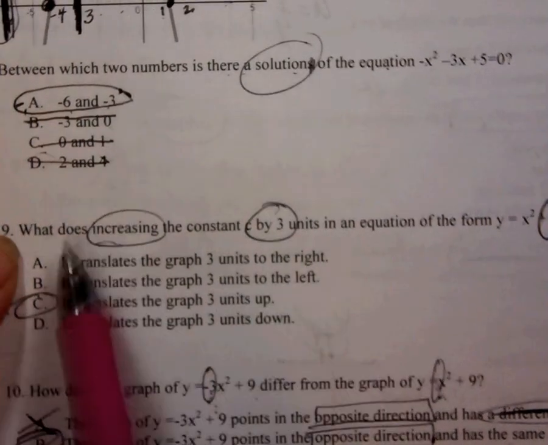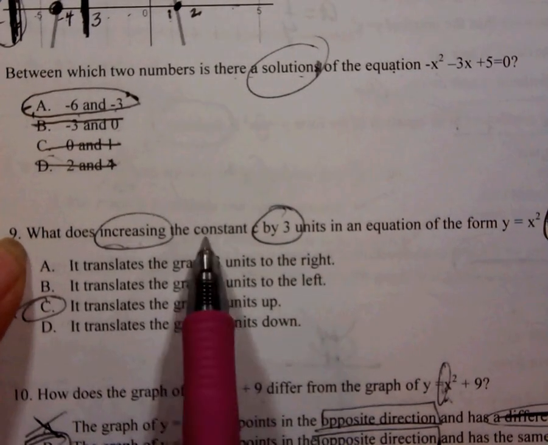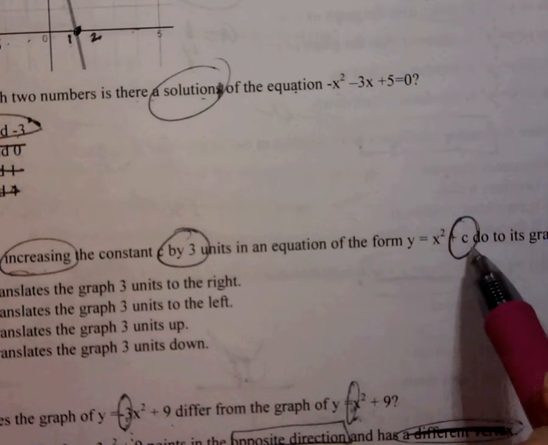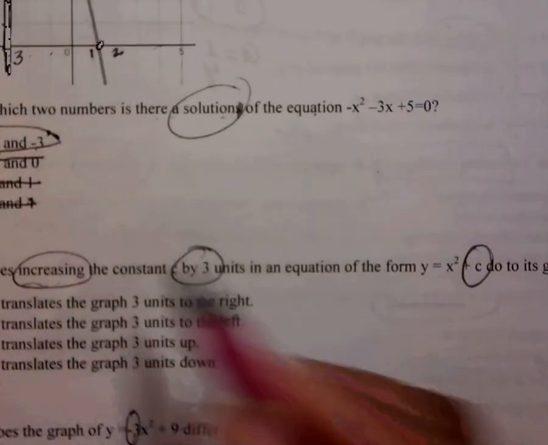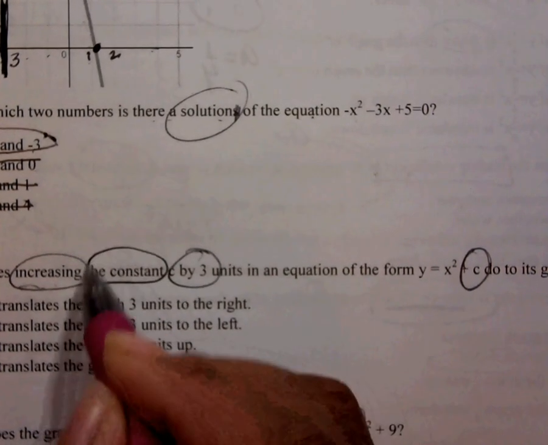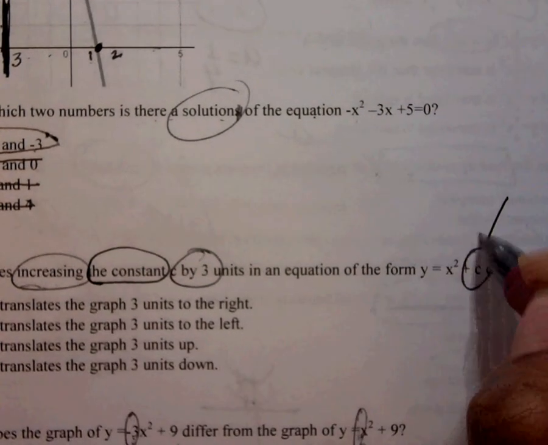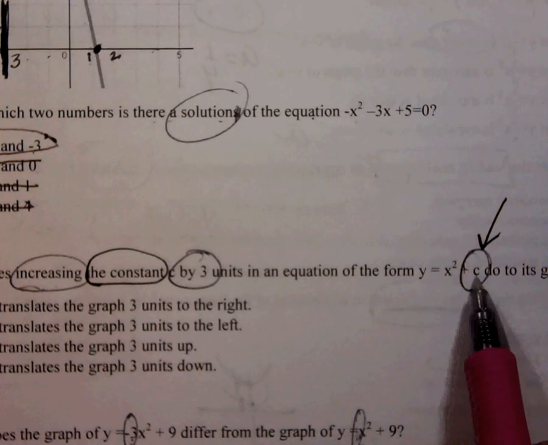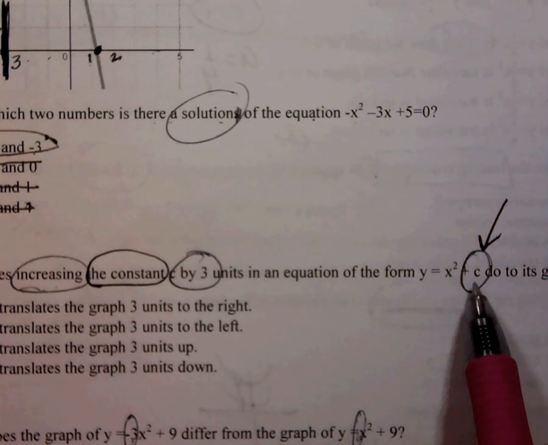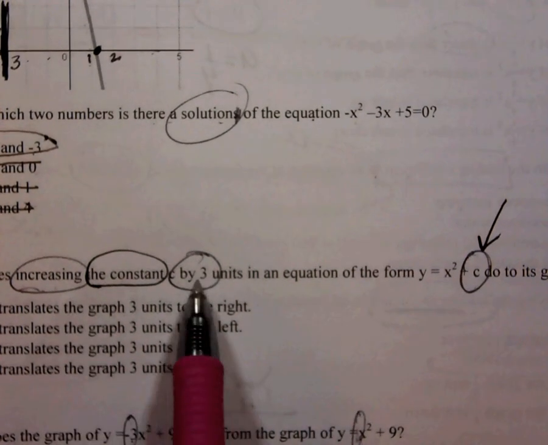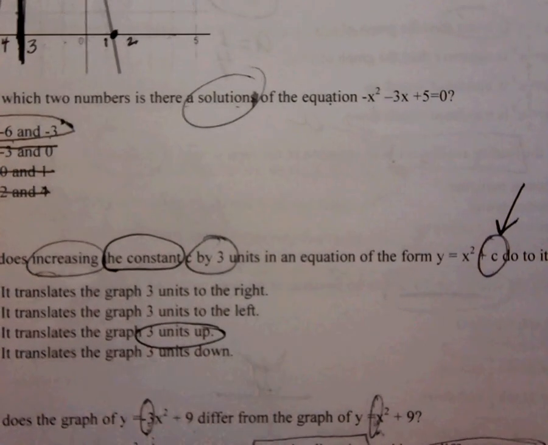On number 9, it says, what does increasing the constant C by 3 in the equation y equals x squared plus C do to the graph? Well, increasing the constant means the number without that letter. So that would be the last term in most cases, the C. So if I increase it by 3, remember C moves up or down, that means it's going to go up 3 units. Answer is C.